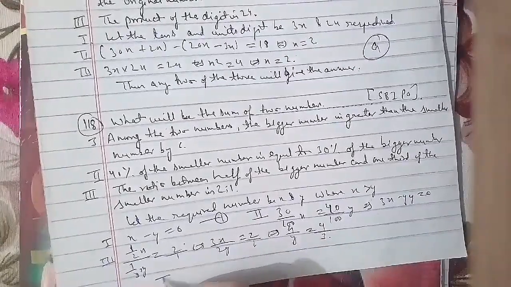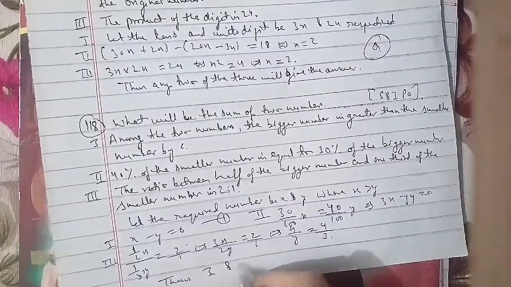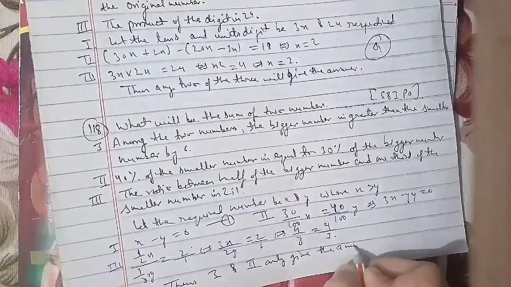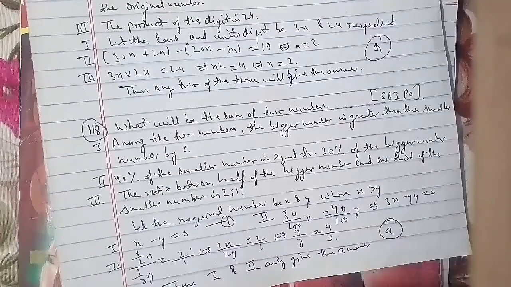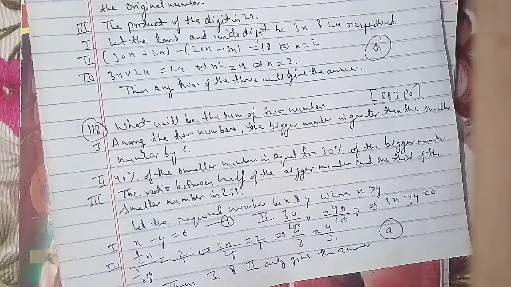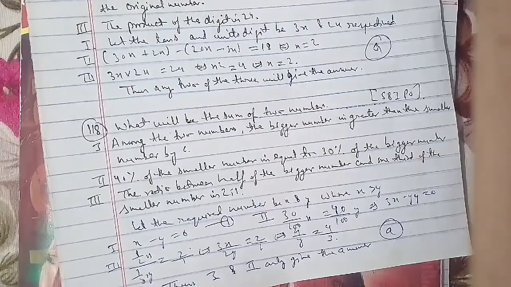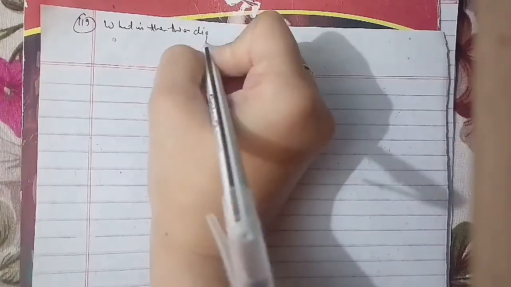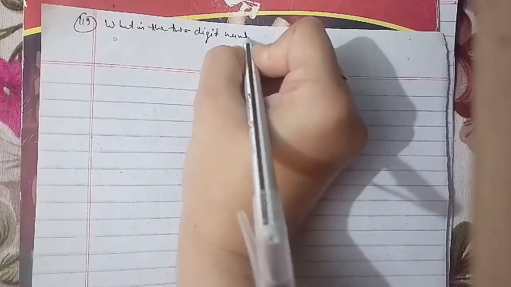Second, the difference between the two digits is 3. The third we have is the digit at units place is less than that at tens place by 3. Options we have: 1 and second only, 1 and third only, all 1, third and second only, 1 and either second or third only, and even all 1, second and third only.